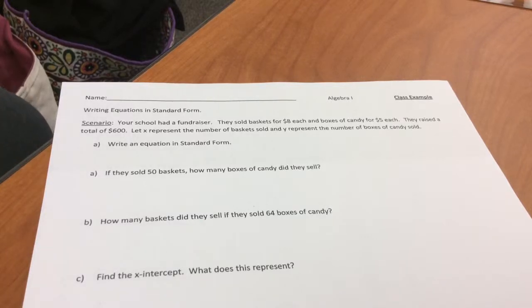So here's our scenario. Your school had a fundraiser. They sold baskets for $8 each and boxes of candy for $5 each. They raised a total of $600. Let X represent the number of baskets sold and Y represent the number of boxes of candy sold. Write an equation in standard form. So here we don't have to define our variables because they're actually defining them for us.